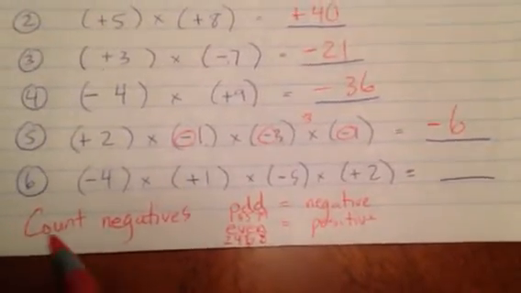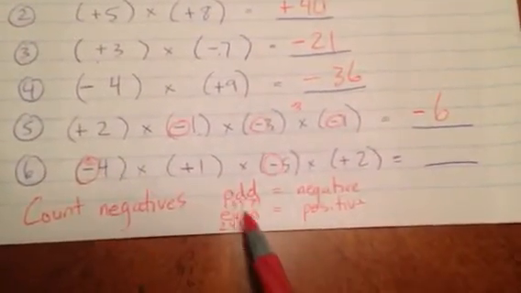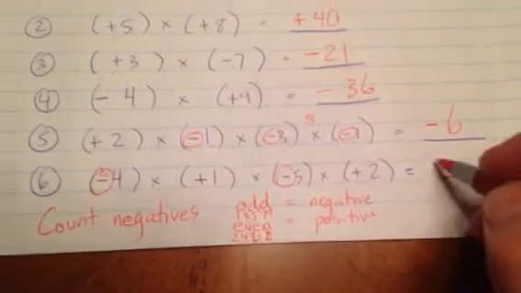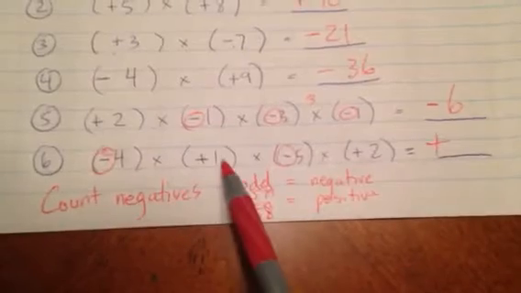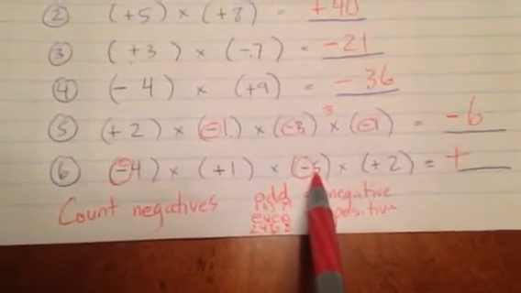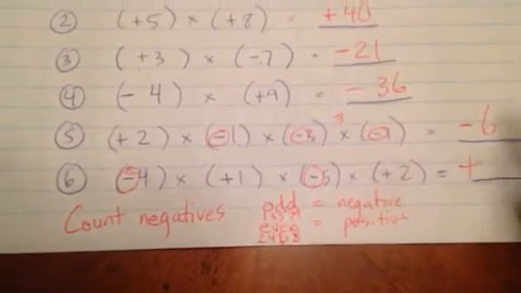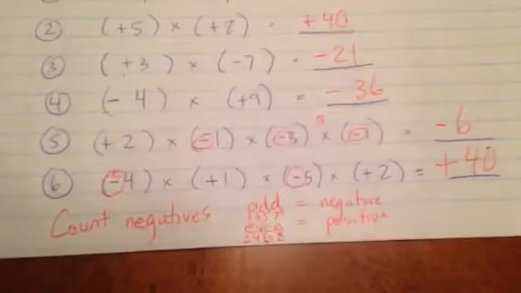Right? So let's follow. Count the negatives in the next one. Looking at the negatives, there's 1 right there, 1 right there. Ignore the positives. I only have 2 negatives. That's an even number, right? So the answer is going to be positive. Now let's just multiply left to right. 4 times 1, that's 4. 4 times 5, that's 20. 20 times 2, that's 40. Final answer, positive 40.